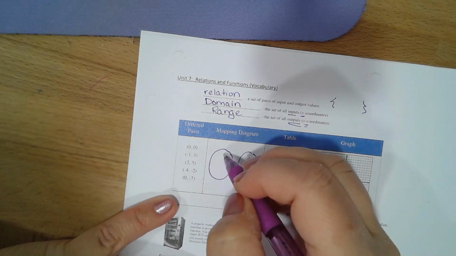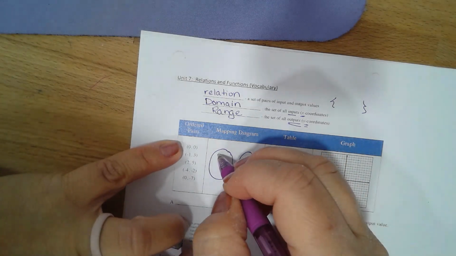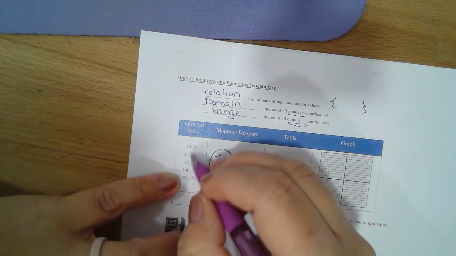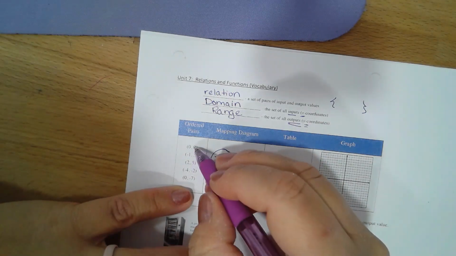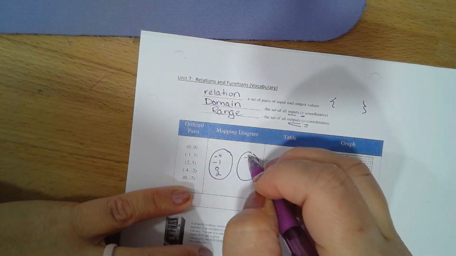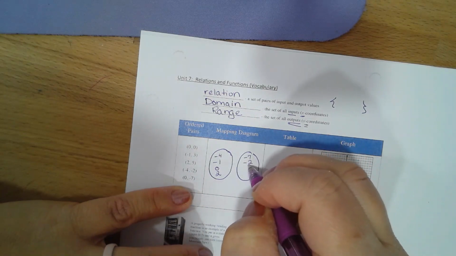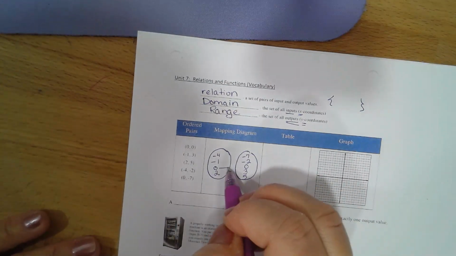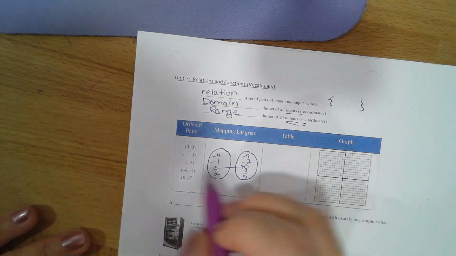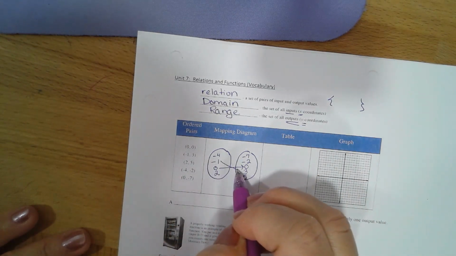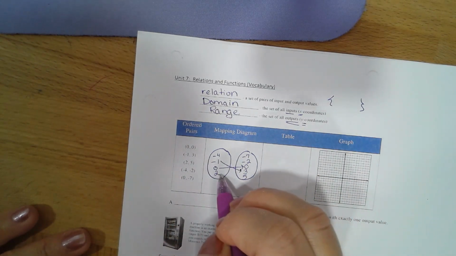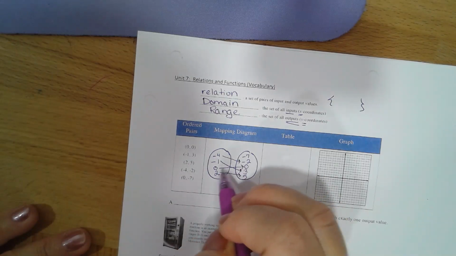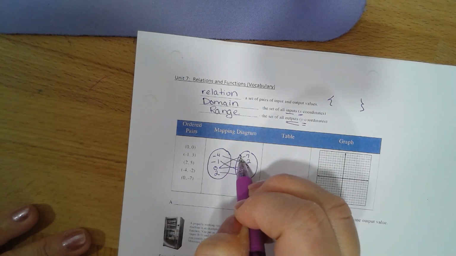This is always going to represent our domain. So our x values look like -4, -1, 0, and 2. You do not need to repeat them. And then my y values look like -7, -2, 0, 3, and 5. So 0 pairs with 0. We usually draw an arrow. -1 goes with 3. 2 goes with 5. -4 goes with -2. And 0 goes with -7.